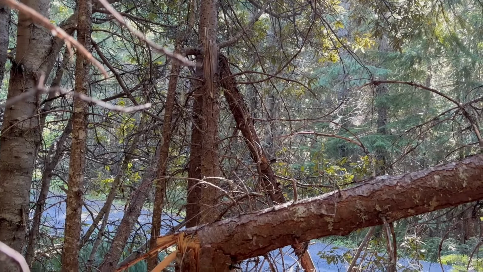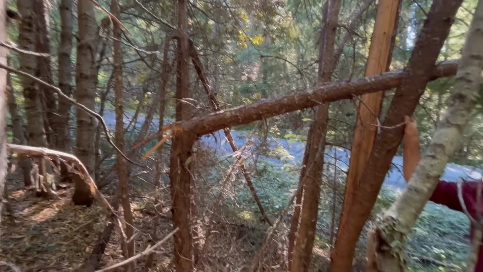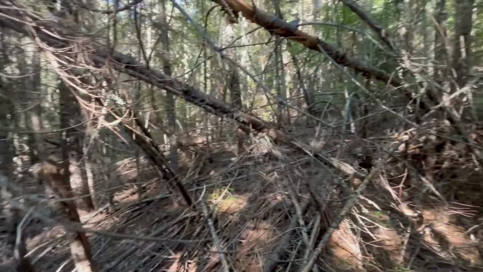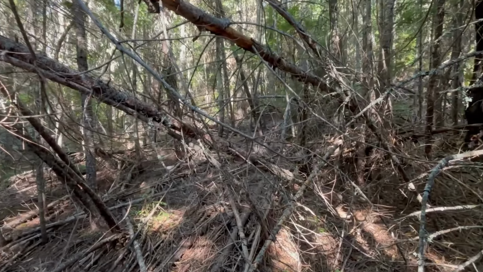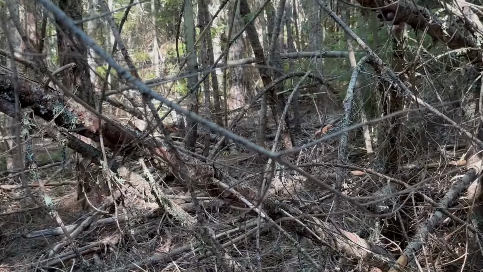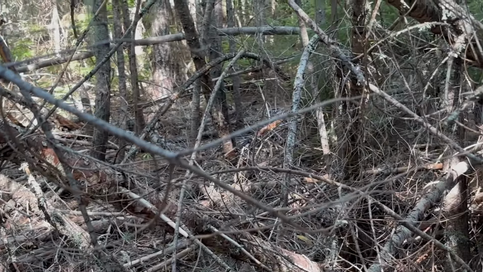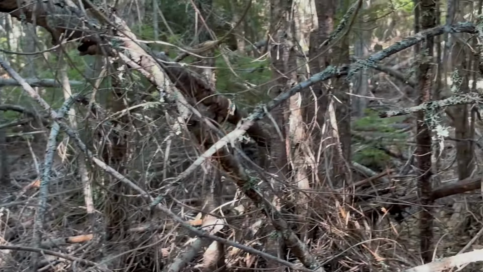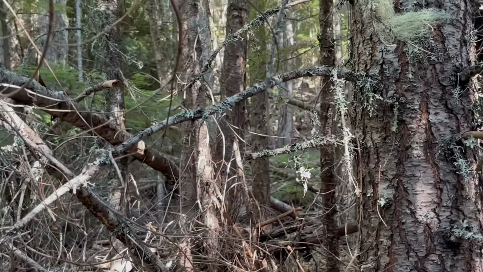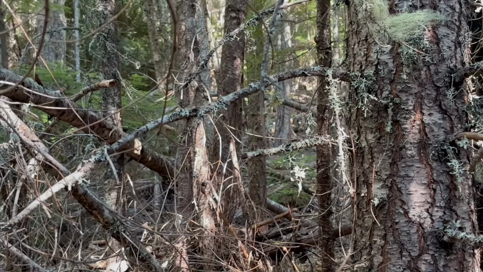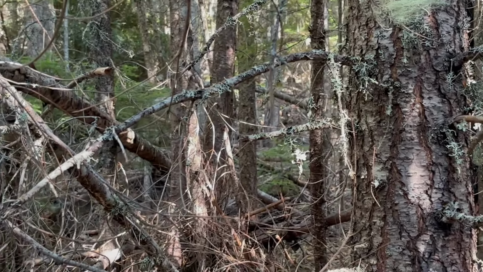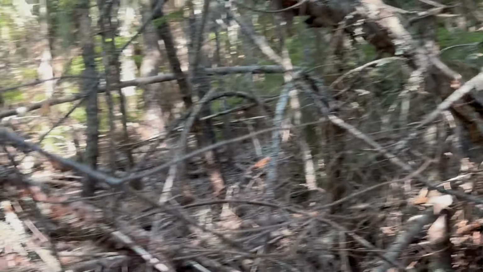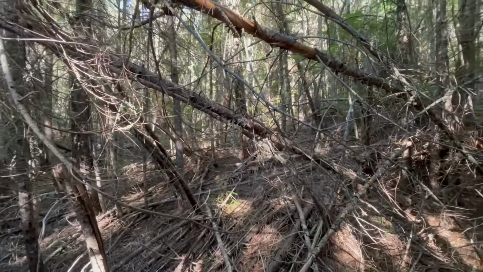Then behind us, we found an arch. So interesting. And another arch up behind that. You can just see part of it in the right portion of the screen. It's really in a dense part of the woods. Very, very dense part of the woods, as you can see.